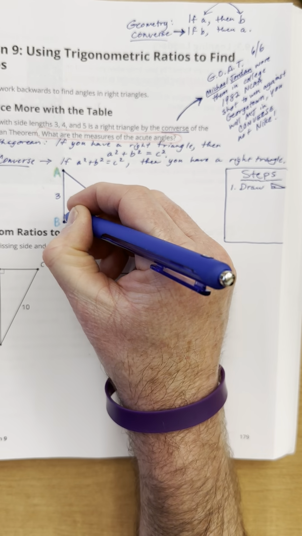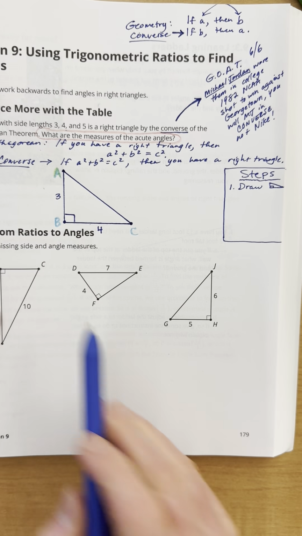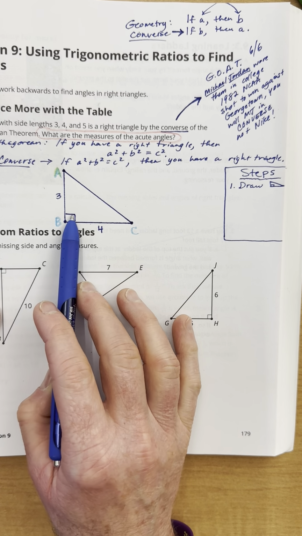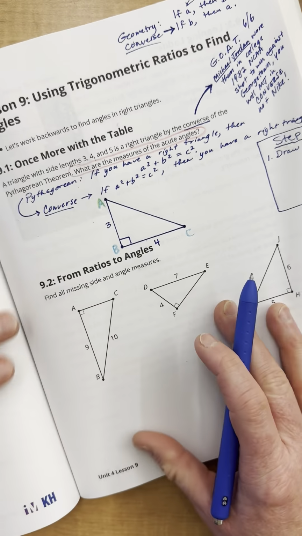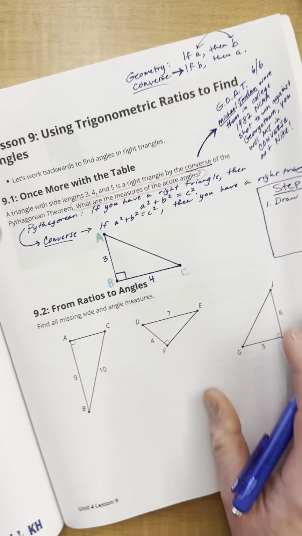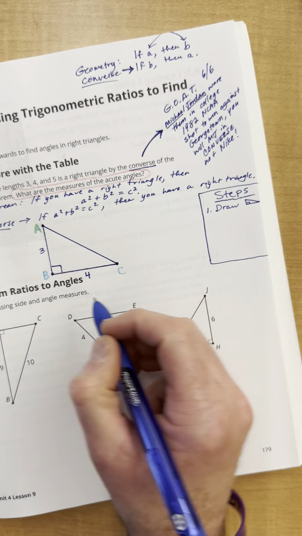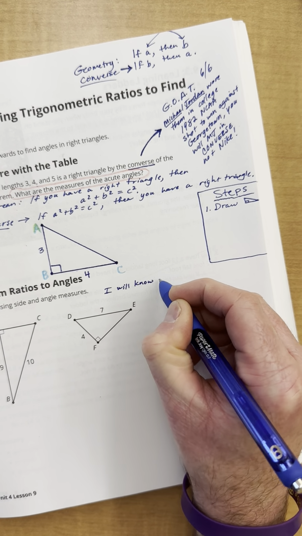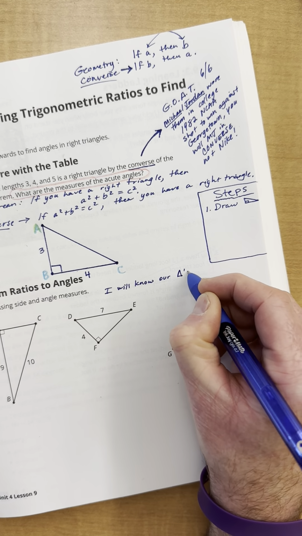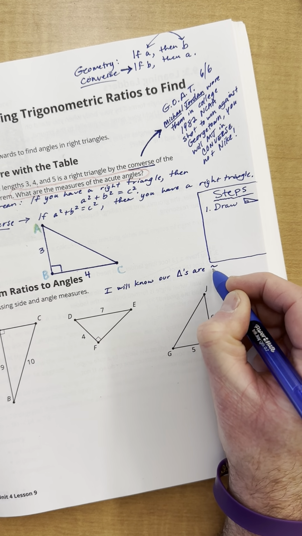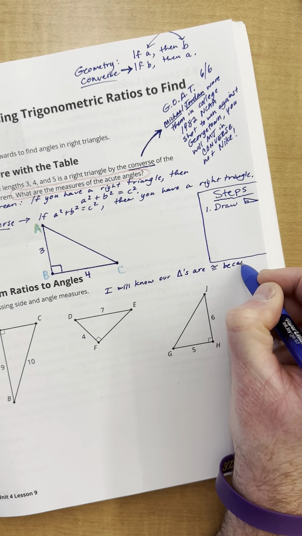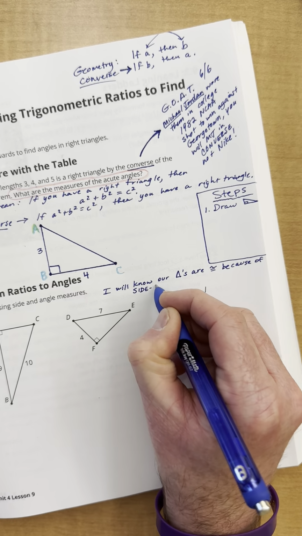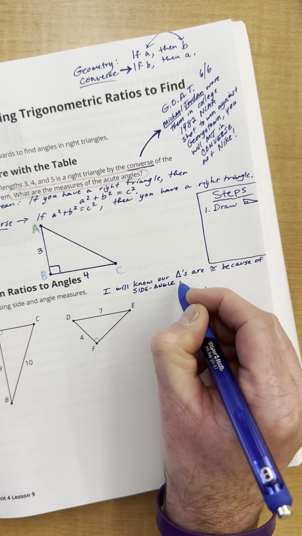Now, automatically, if you did a 3, a 4, and a right angle, I will know our triangles are congruent because of side, angle, side.